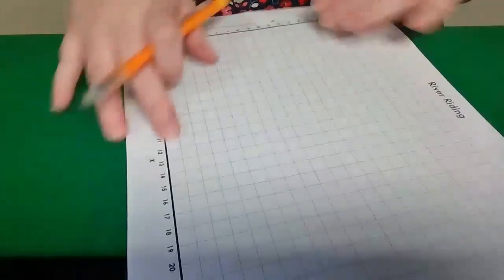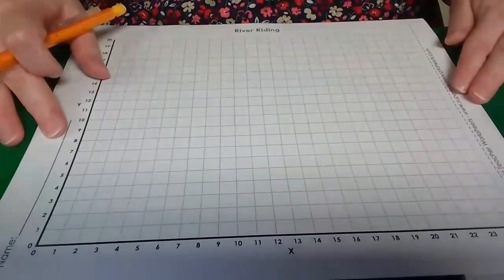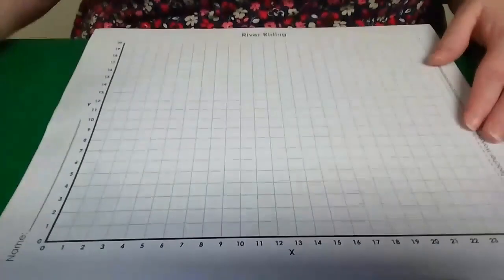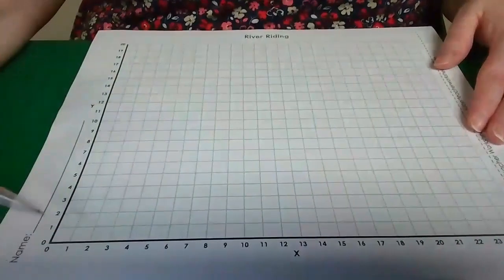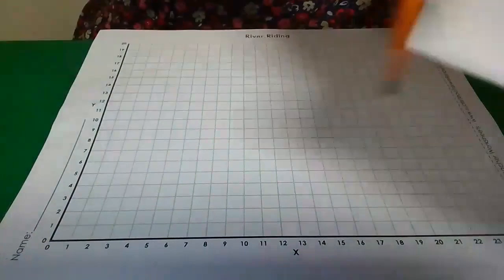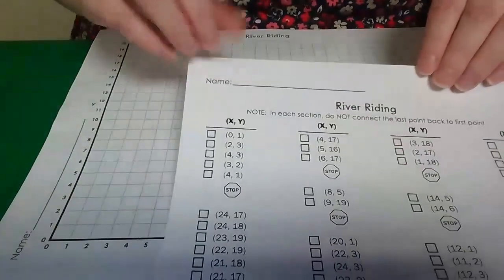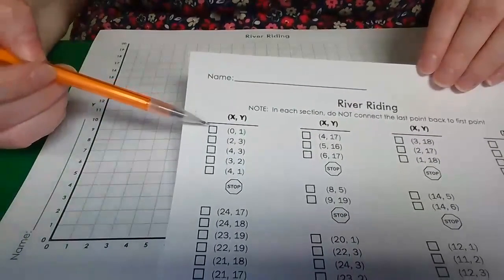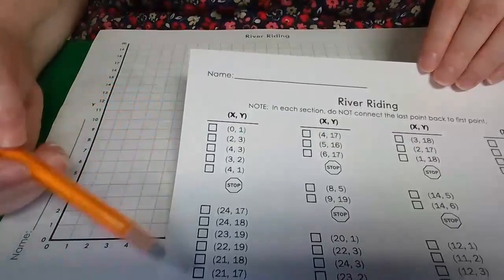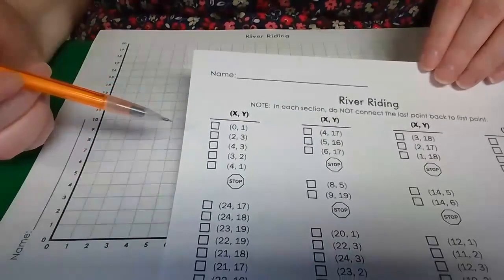So we have, let me turn it this way for you all so you can see it more clearly. We have the x-axis and the y-axis, and we have our list of numbers. So we're going to start up here at the top, and there's little handy check boxes that you can fill in as you go, so you keep track of where you are in your picture.